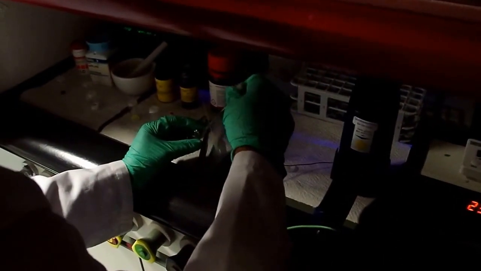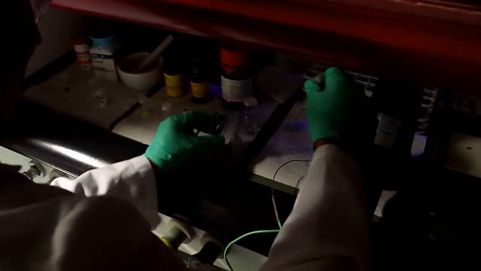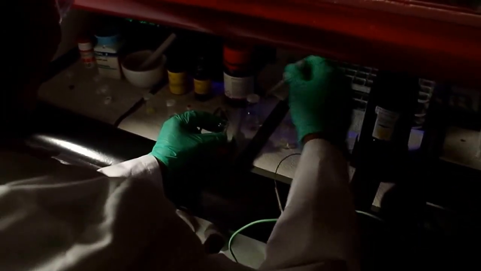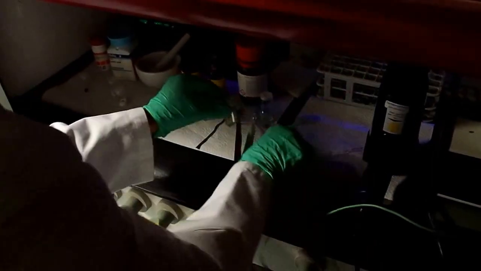Let's take an absorbance spectrum. Once again. Whoa. Michael, wait. Look at this deep blue luminescence from cadmium sulfide.